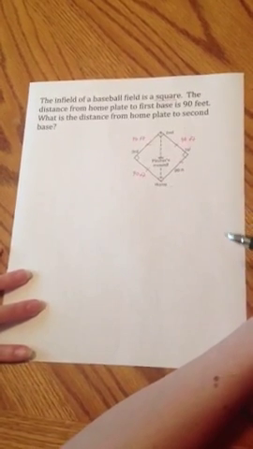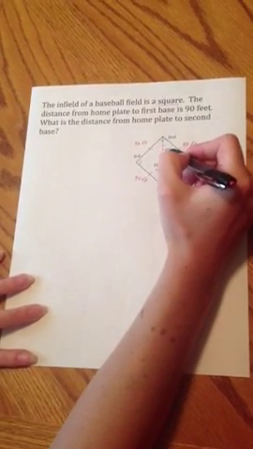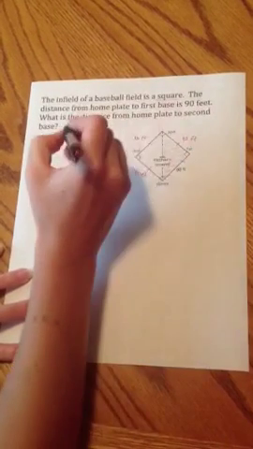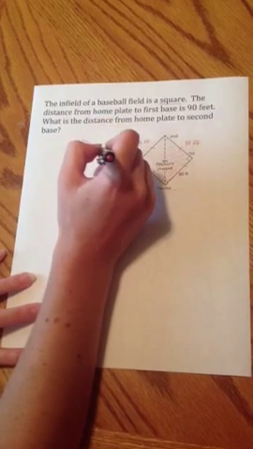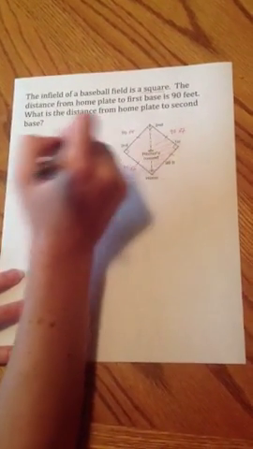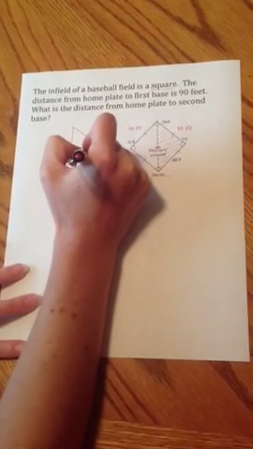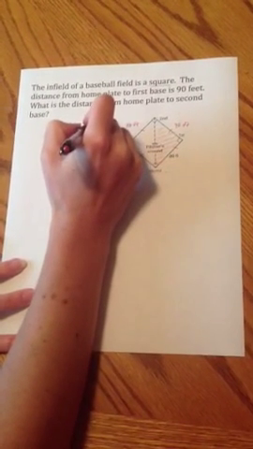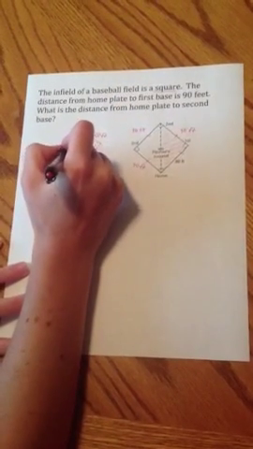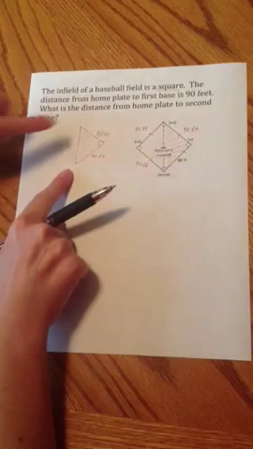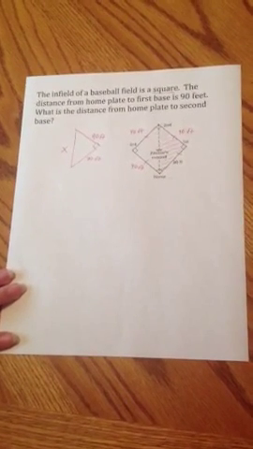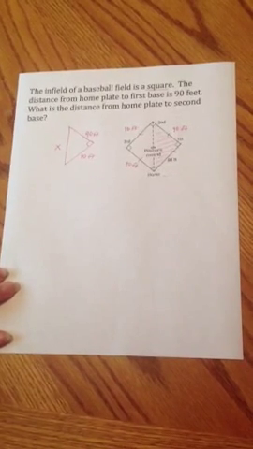Well, what I'm going to do is go ahead and focus on this right triangle here. To do so, I'm going to pull it off to the side, just so we have a nice clear picture. We're told that this is a 90-degree angle, and these sides have a length of 90 feet. Our job is to figure out what this distance is, from home plate to second base. Now, because this is a right triangle, we can use the Pythagorean theorem.